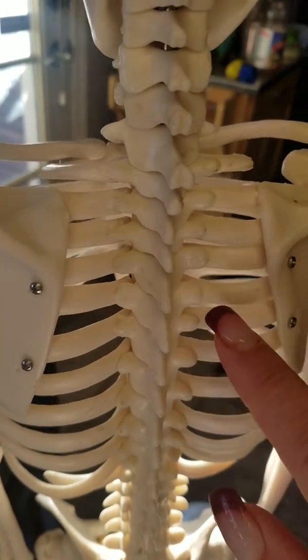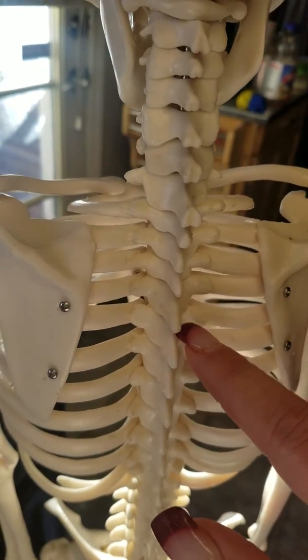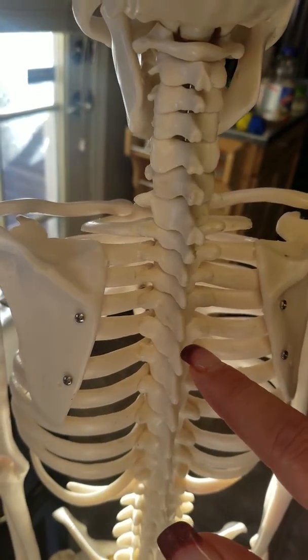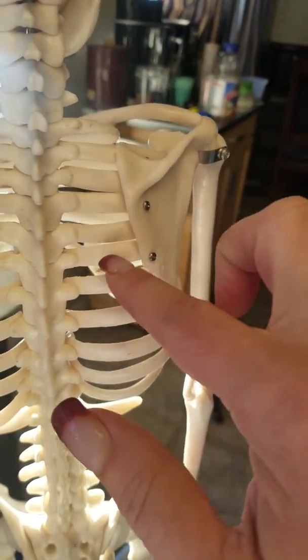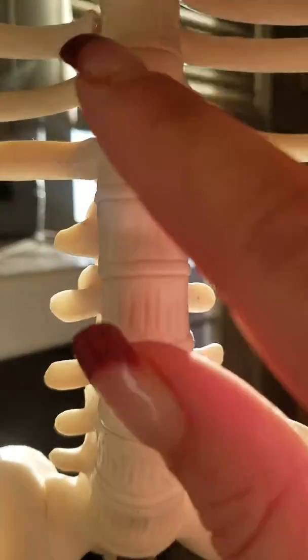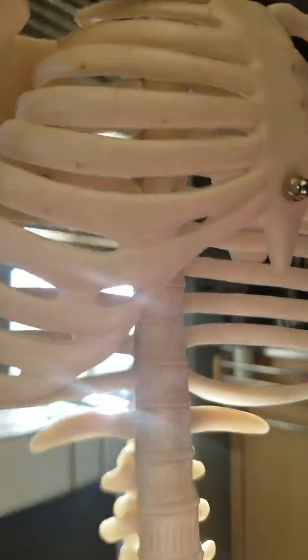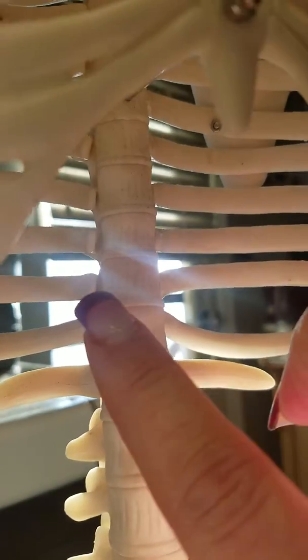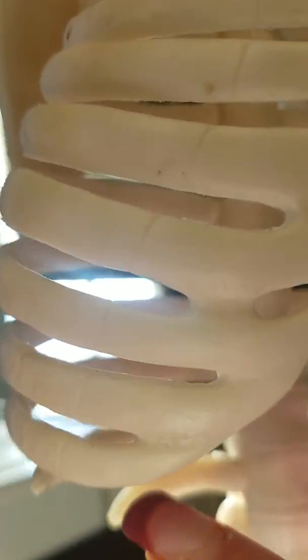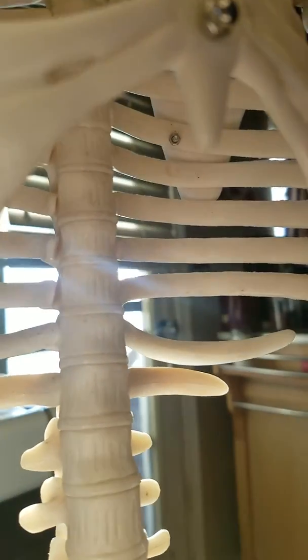Now for the ribs, this is the head of the rib that attaches to the vertebrae, the neck of the rib here, and the tubercle that is down in here. And the ribs articulate to the vertebrae here with the ligaments that attach above and below on the ribs.